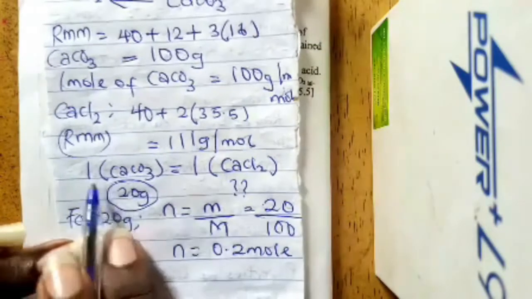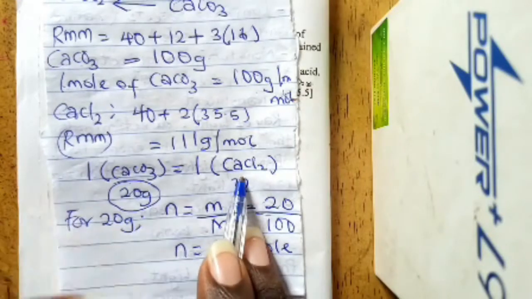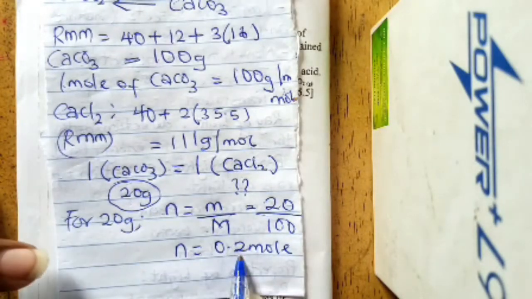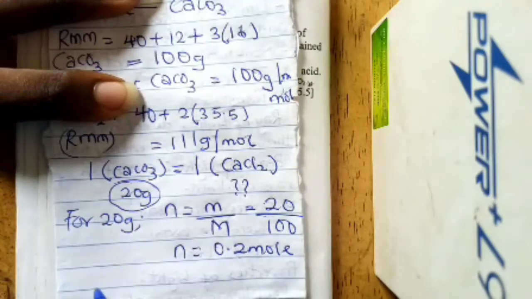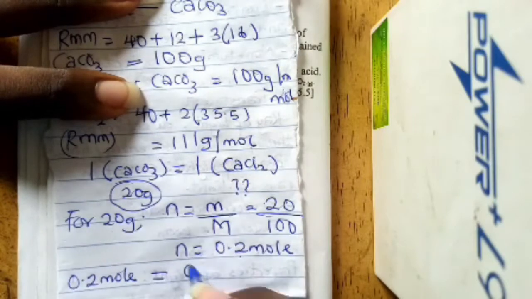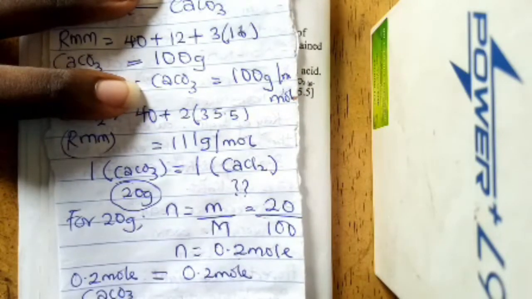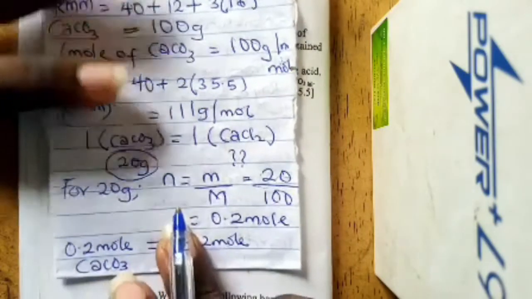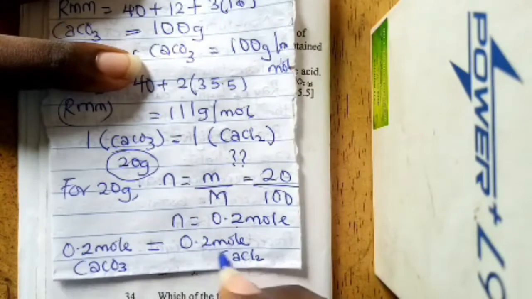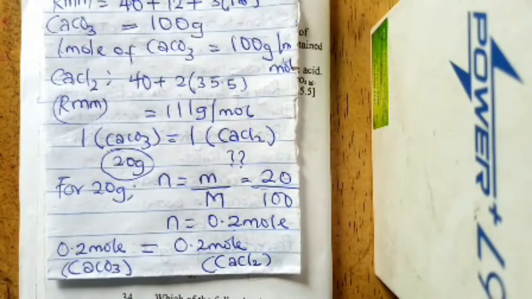So if 1 mole of limestone produces 1 mole of calcium chloride, 20 gram of limestone, which is 0.2 mole, would also produce 0.2 mole. So our answer here is 0.2 mole.